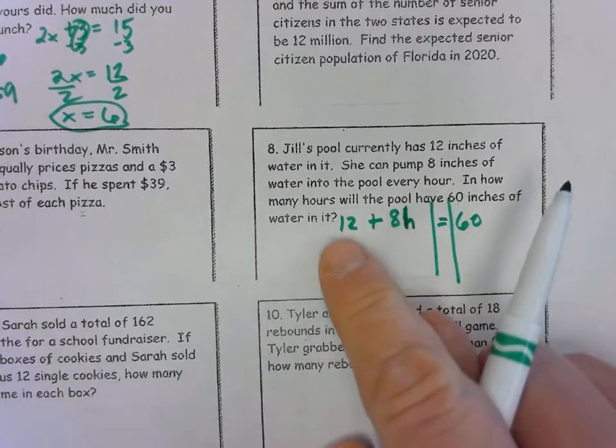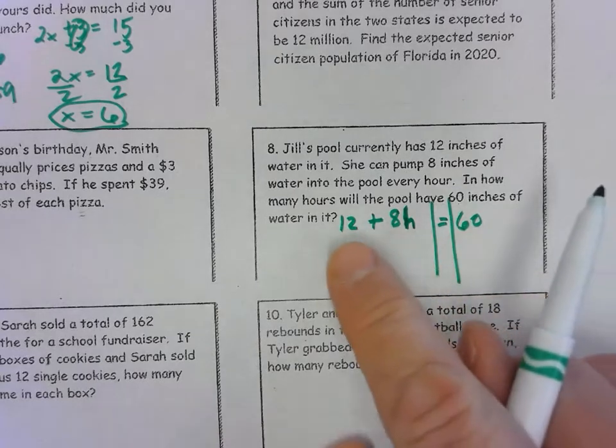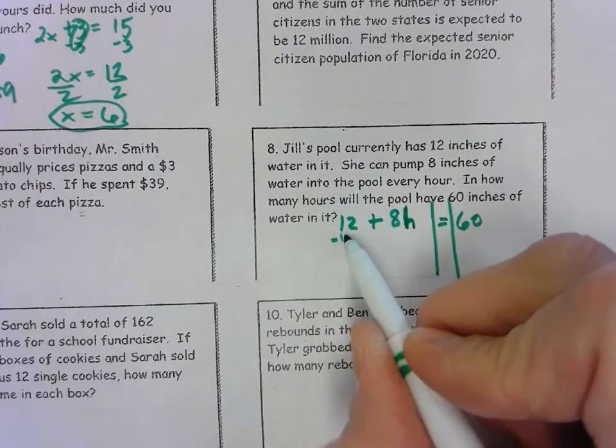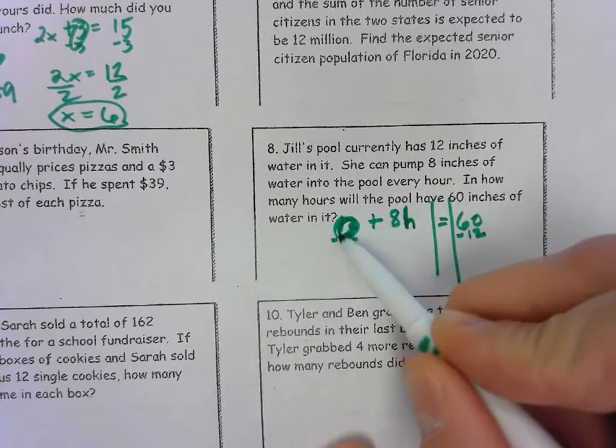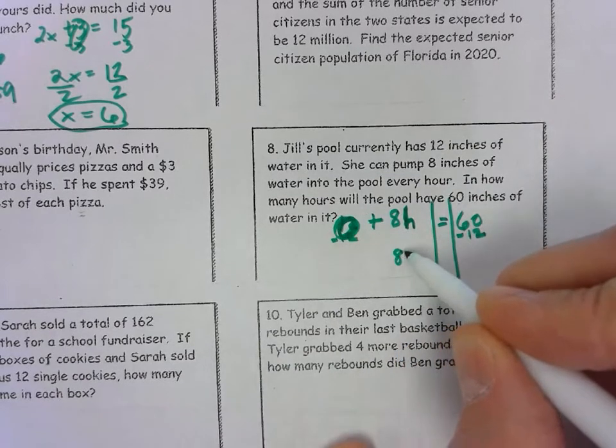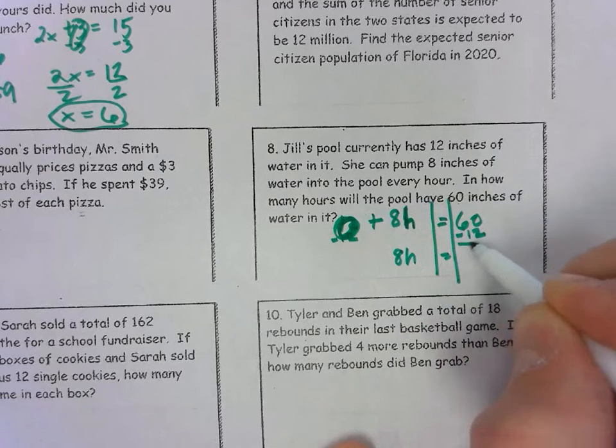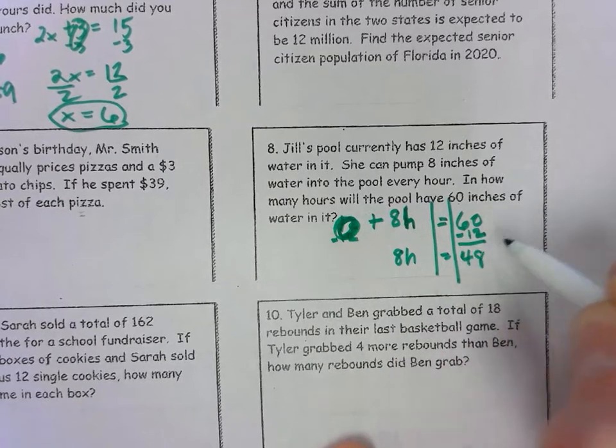All right, so that means, of course, I've got to cancel out the constant first. So I'm going to do a little minus 12. And over here, I'm going to do a little minus 12. Of course, they cancel out, make a zero pair. And you get 8H equals 48. And of course, we divide that by 8. And that means H equals 6.